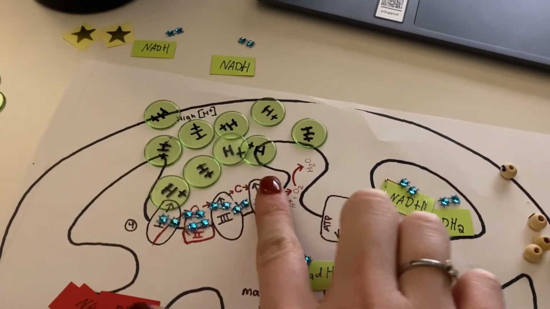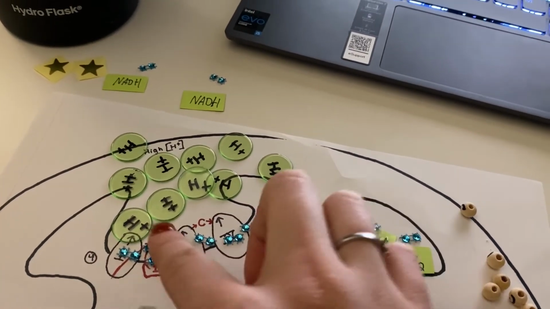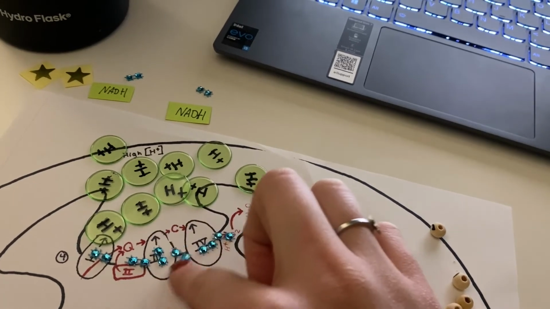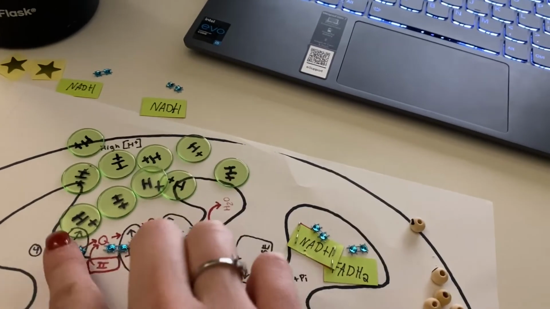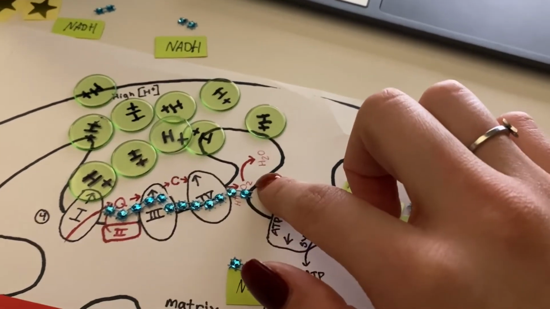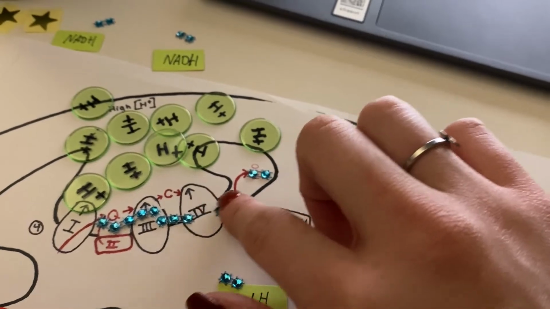As these electrons are moving down the chain in their line, well, we can just pretend that's a line because it's not cooperating at the moment. As they're moving down the chain, the last electron acceptor is oxygen, and then those get turned into water as they keep going.